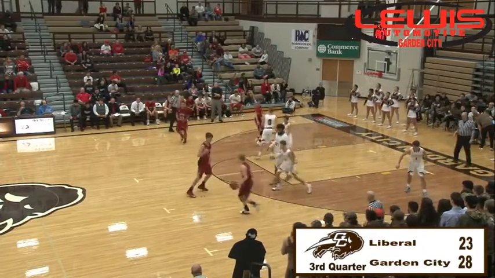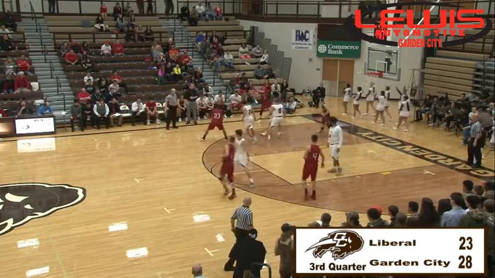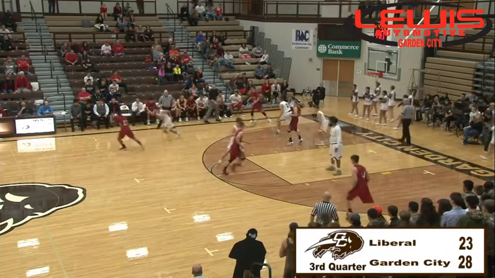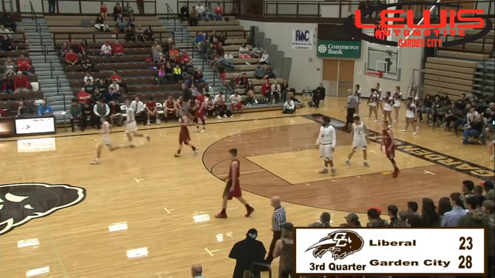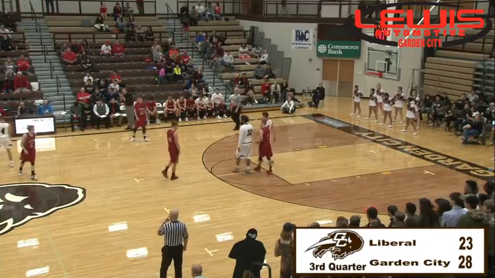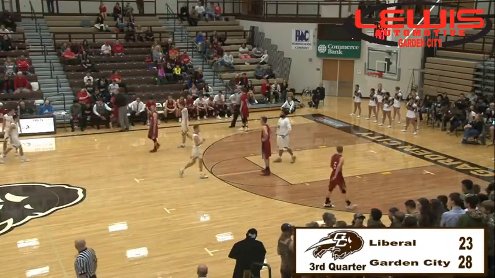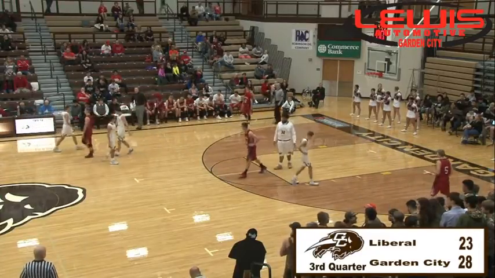Bigham has it. Bigham to Dunlap. Dunlap to Hyde. Back to Dunlap, but Dahl was able to put his hand in there. It is now out on Garden City on Dahl. Redskins ball. Carlos Acosta comes into the game.